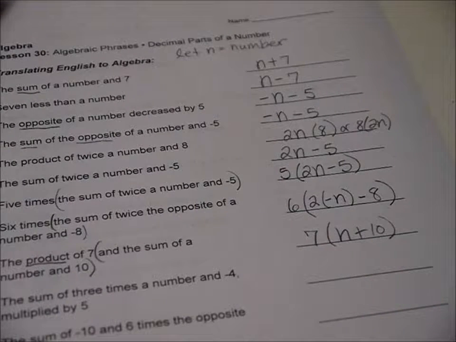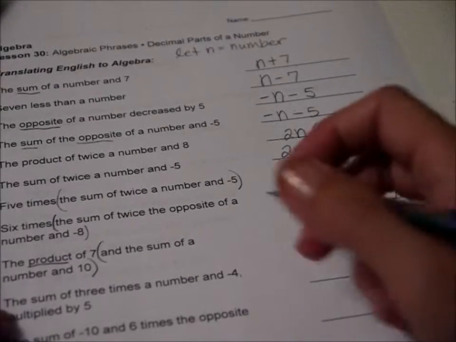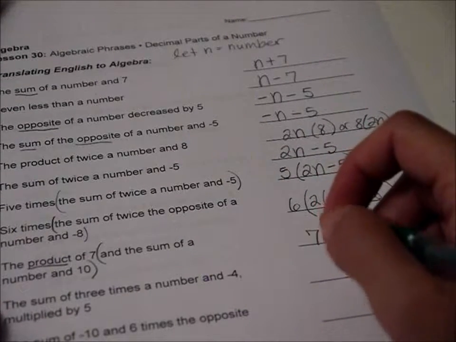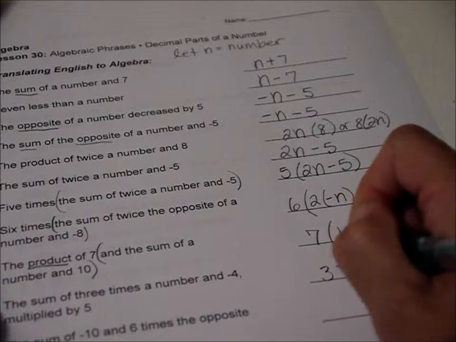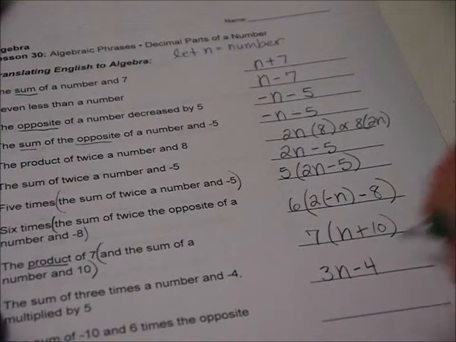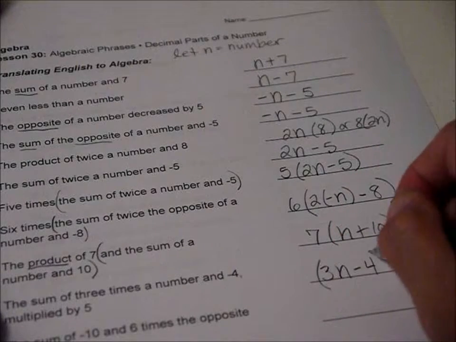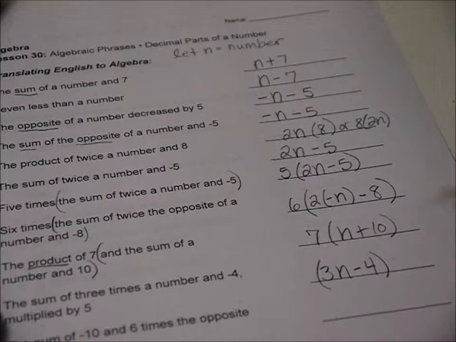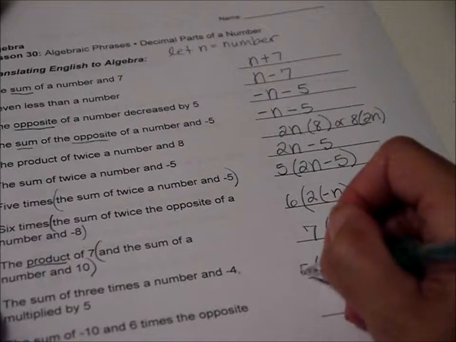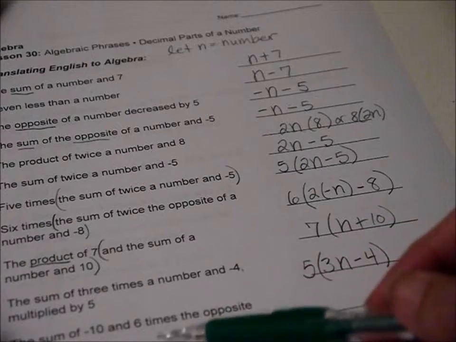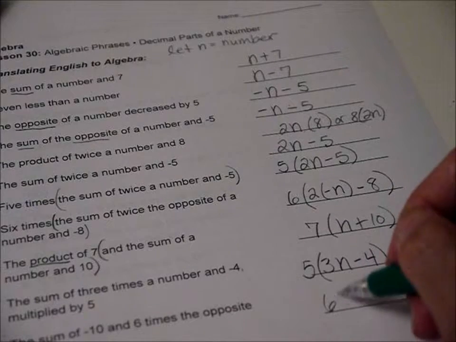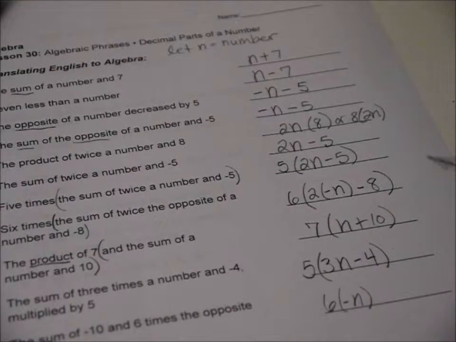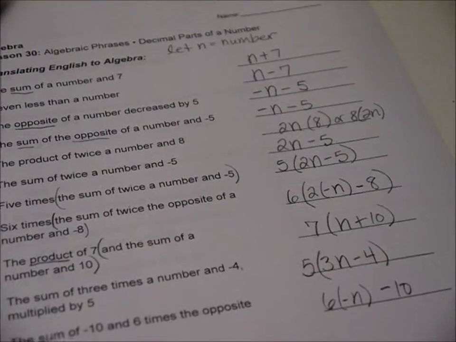This is a quantity, we call that. The sum of 3 times a number and -4 multiplied by 5. You could put the 5 out here, or you could put the 5 here. The sum of -10 and 6 times the opposite of a number would be this, and -10.